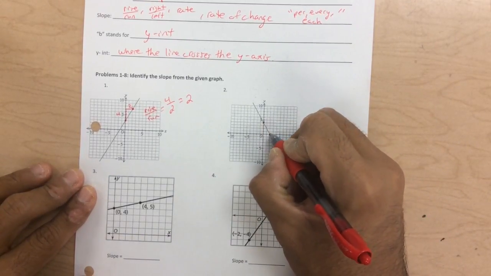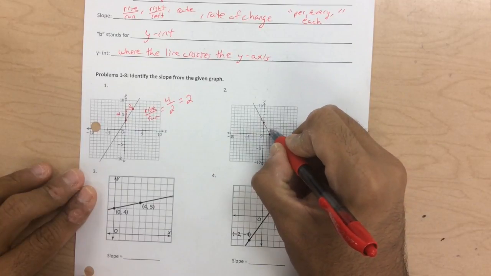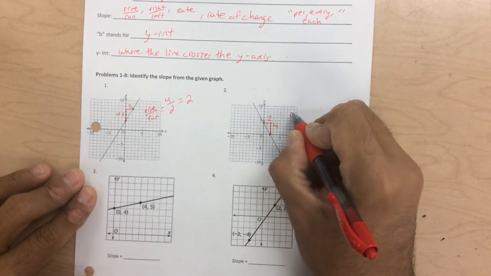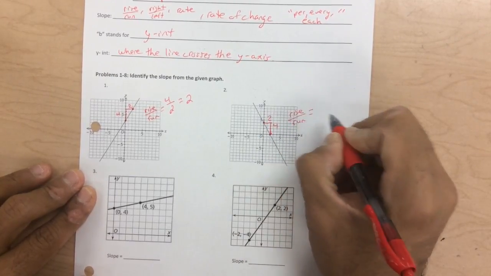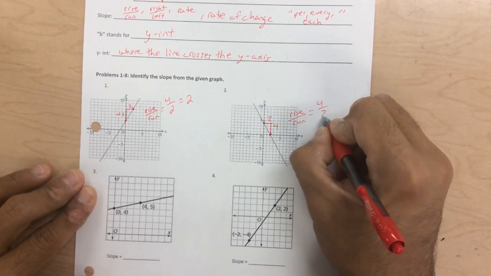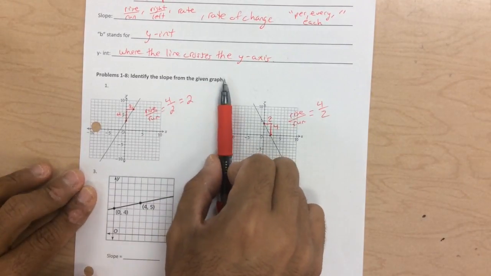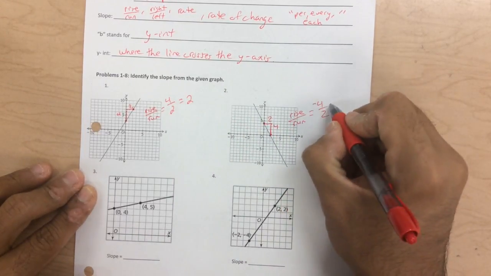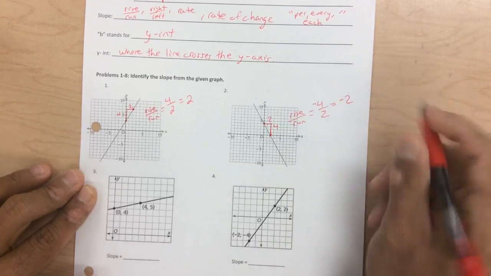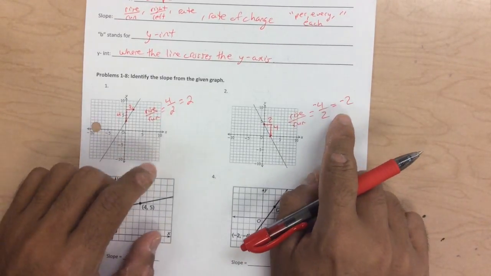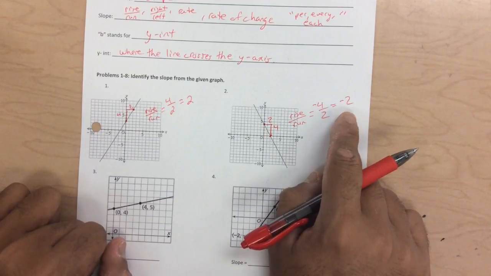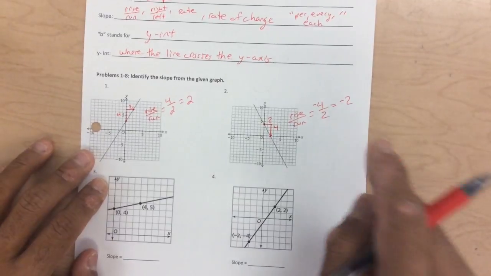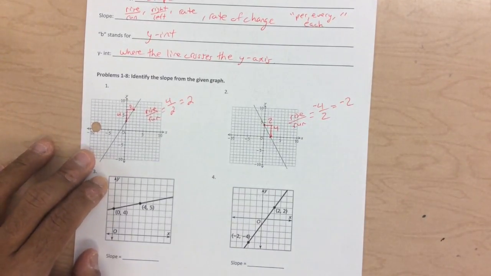Okay? Number 2, you got to choose 2 points. And I would choose these two, and the rise is 1, 2, 3, 4, and the run is 1, 2. So the rise over the run. The rise is 4, the run is 2, and it's decreasing, okay? If you go from left to right, it goes downstairs. So that's a negative. So a negative 4 divided by 2 is negative 2. So you see the difference? If you forget the negative, you end up with a positive 2, which will be the same slope as this one, but if you notice, the pictures are different, so that doesn't work. So don't forget to add that negative whenever you're decreasing.